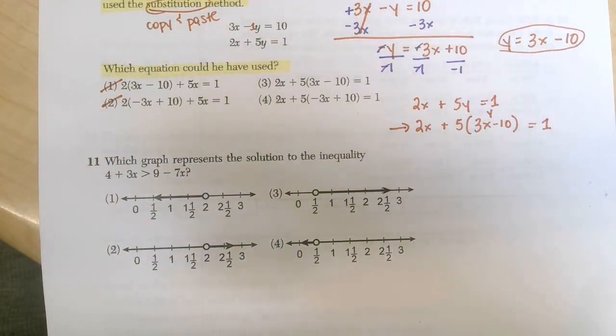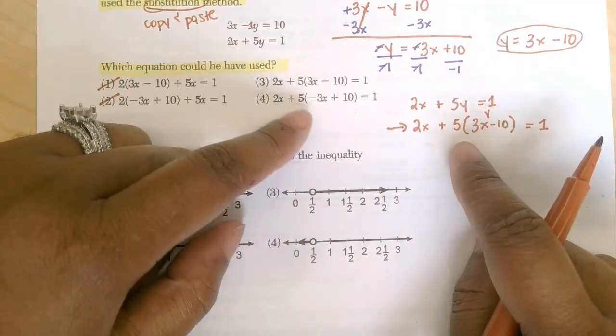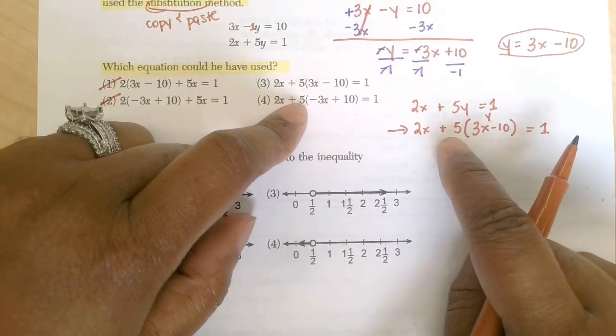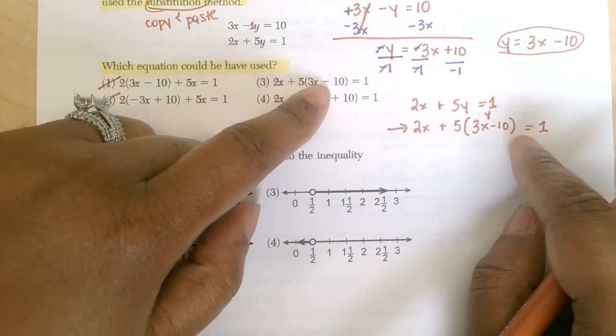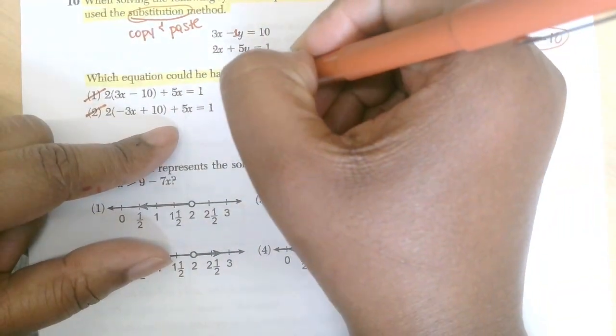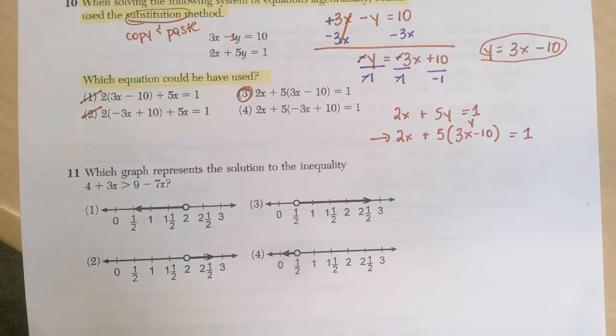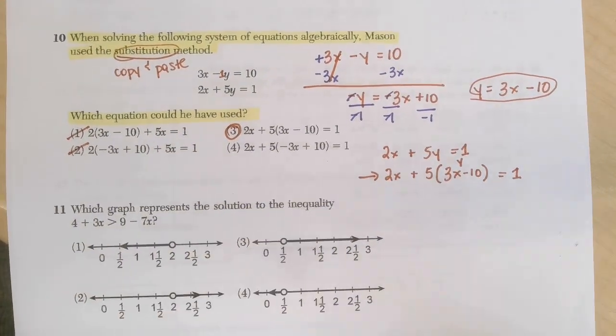They somewhat look similar, but one part is incorrect. So we know the first part works. Then we go in the parentheses, 3x minus 10, and that is 3. This is how you would do this question. Okay, move on to the second one.